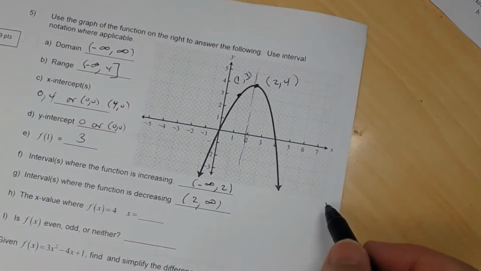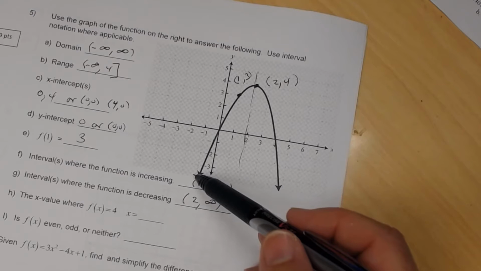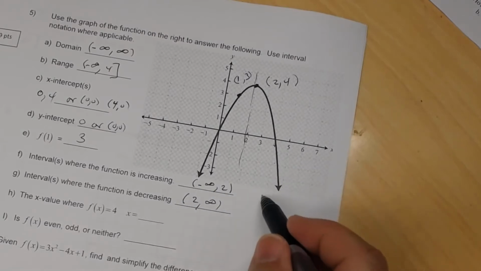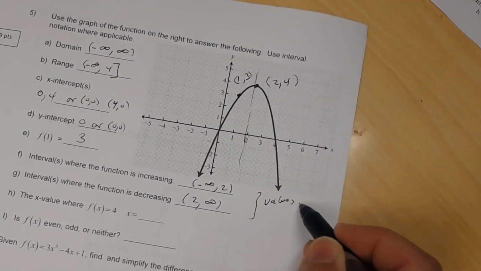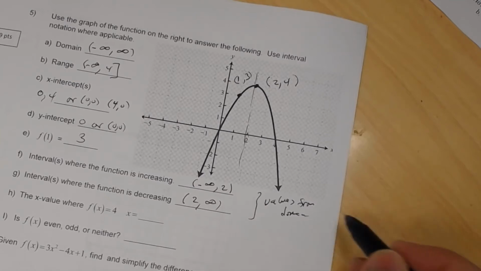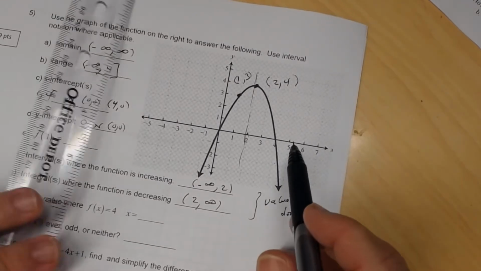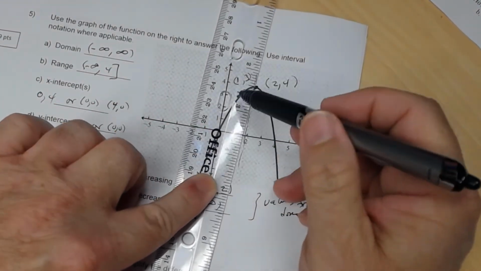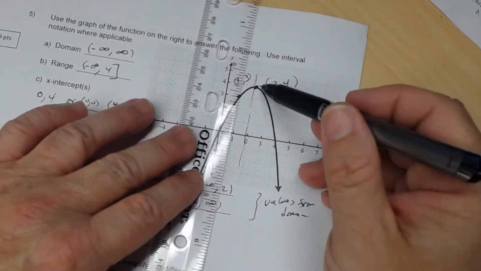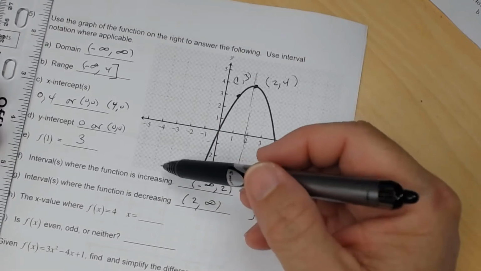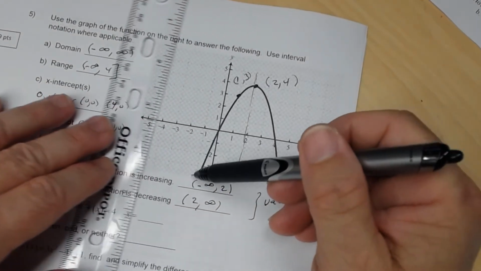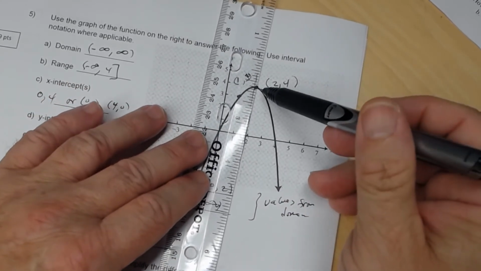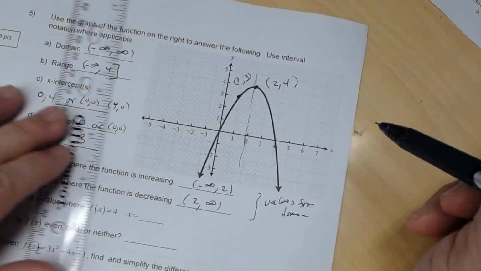All right. Now, a mistake people make is that they use the y value, so they say negative infinity to 4. That's not what you use here. Remember, you got to use values from your domain. So you got to use numbers from your domain, elements from your domain. So you got to go along the x-axis. So from negative infinity to x equal 2, the y values are increasing, and from 2 to infinity, the y values are decreasing. So basically, you're asking yourself, I need values for x where the function is increasing. So the function is increasing from negative infinity to 2. And then the values of x where it's decreasing. Well, it's decreasing from 2 to infinity.